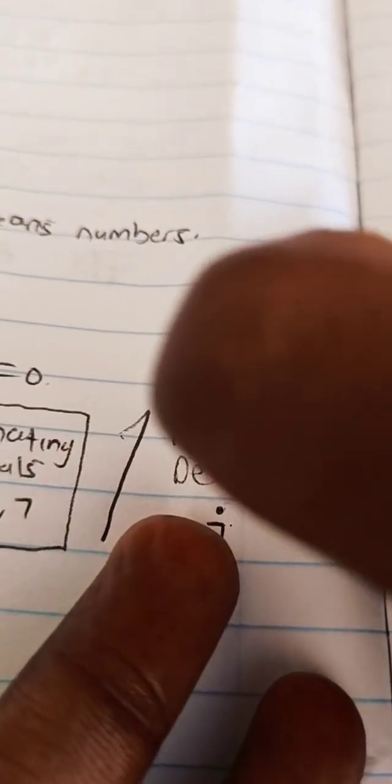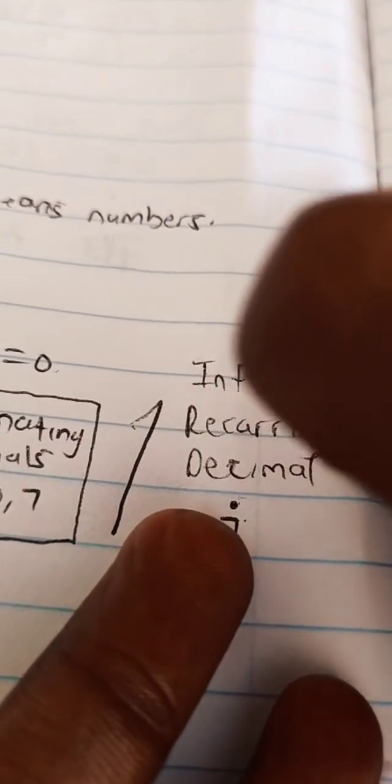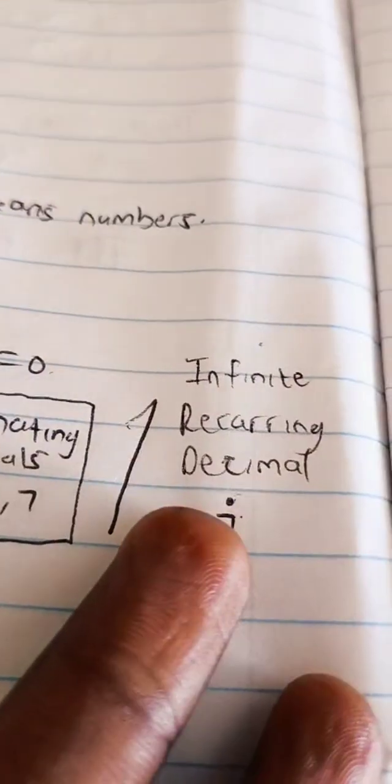So it's like 0.7 and it's 7 forever. Hence I usually refer to it as not just recurring but infinite recurring decimal. Why infinite? Because this pattern will repeat itself forever. Or if it does not have a dot on the top, we can have a 1/8 with a line on top of the 1/8.